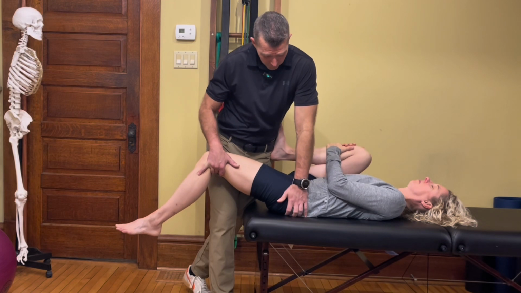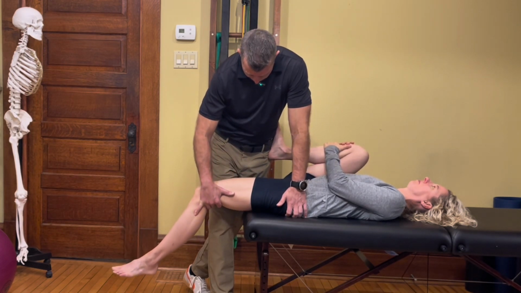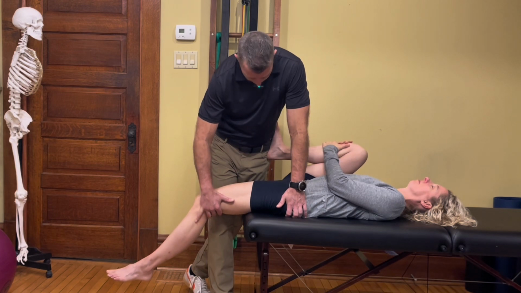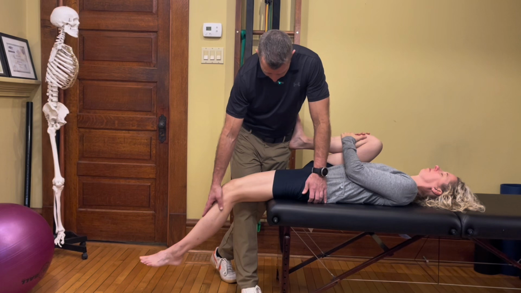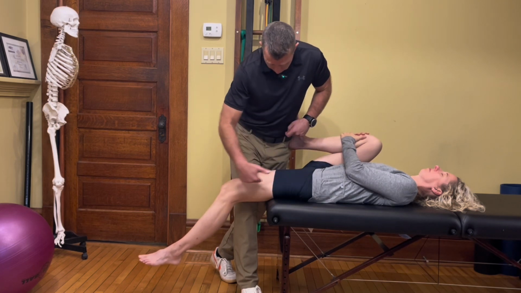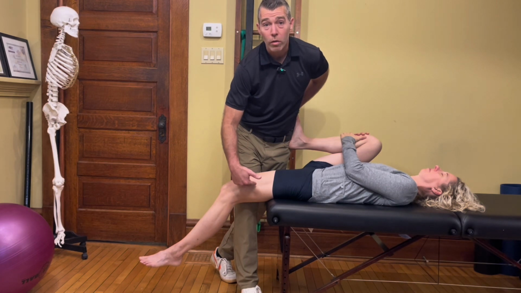Now from here, we're just going to, in a relaxed position, let that knee and that thigh drop down as far as we can. And we want to make sure that's just a nice relaxed hang there. And what we're looking for is a couple things. So first off, we're looking at the angle of the thigh here. What we want to see here is we want this thigh to be horizontal, all right?